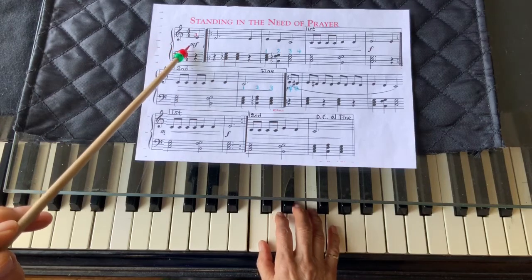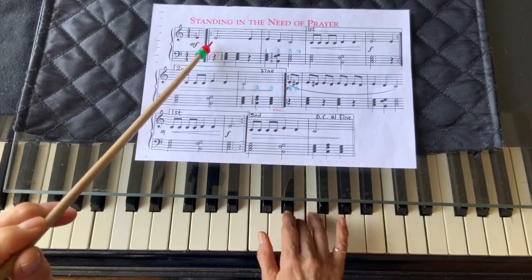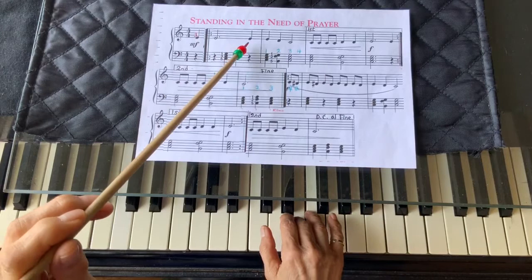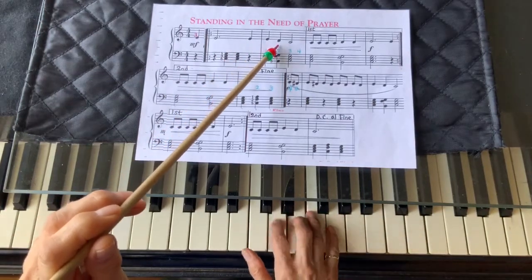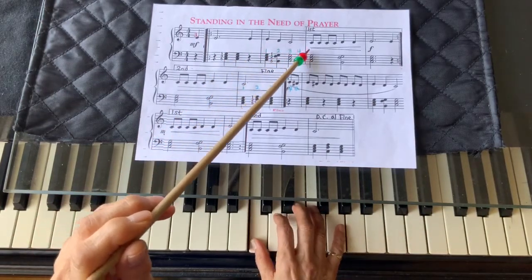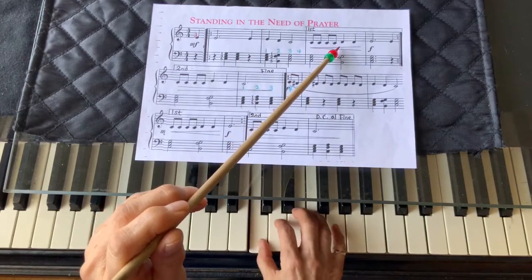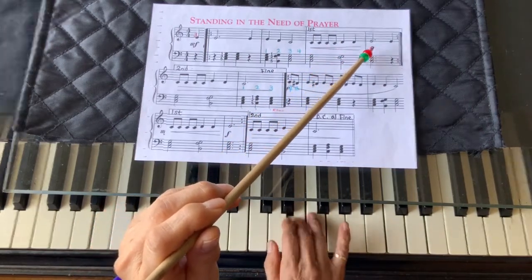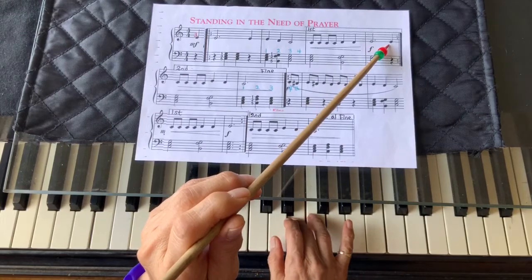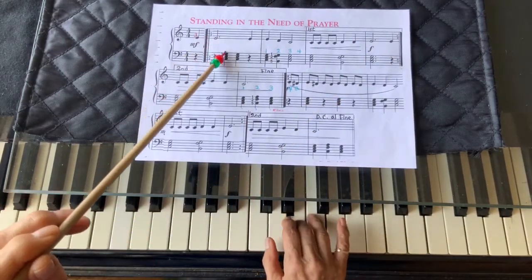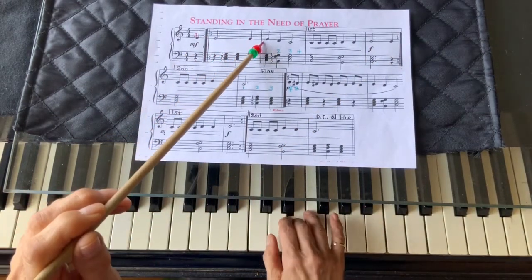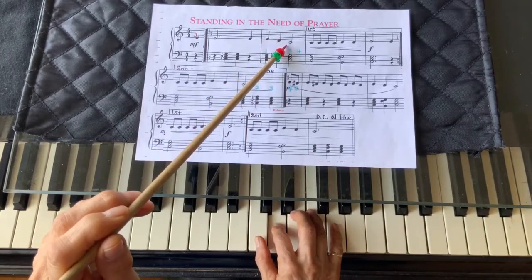1, 2, 3, 4. 1, 2, 3, 4. 1, 2, 3, 4. 1 and 2 and 3, 4. 1, 2, 3, 4. 1, 2, 3, 4. 1, 2, 3.